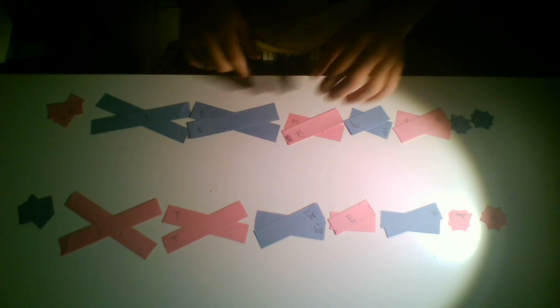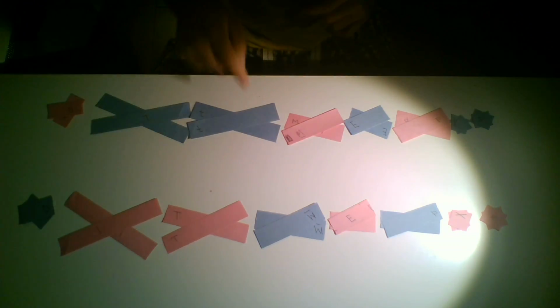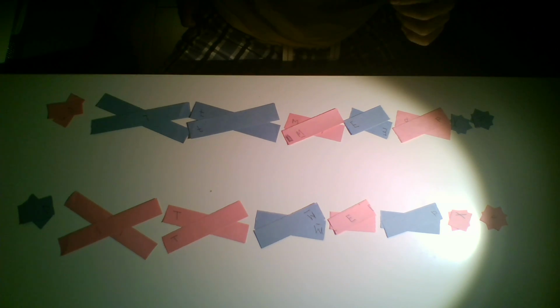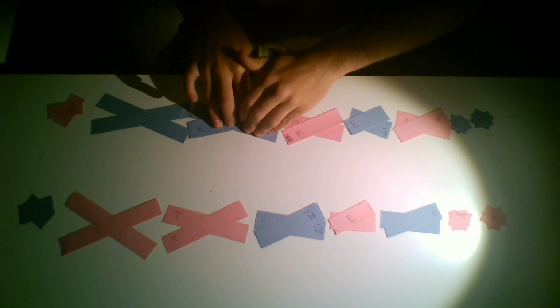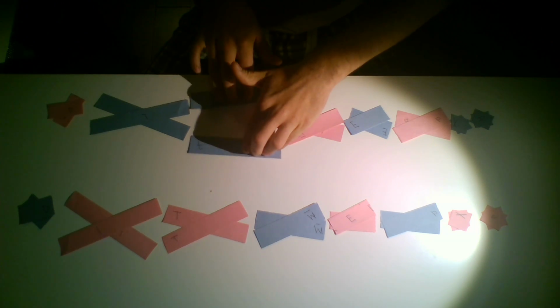From here, centrosomes, one here for this cell, one here and one here for this cell, from which spindle fiber would come out of these. They'd attach to the sister chromatids in this case, and they would pull them apart.